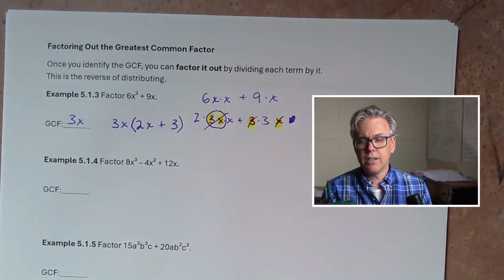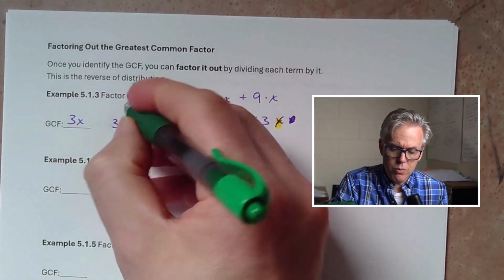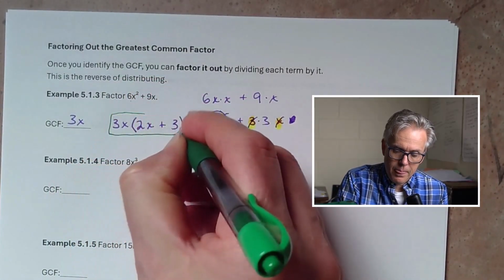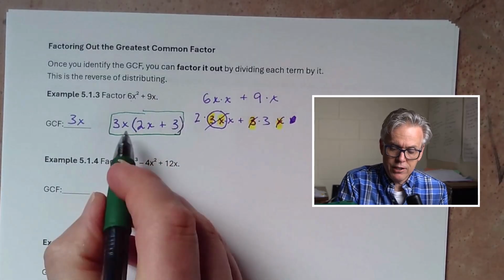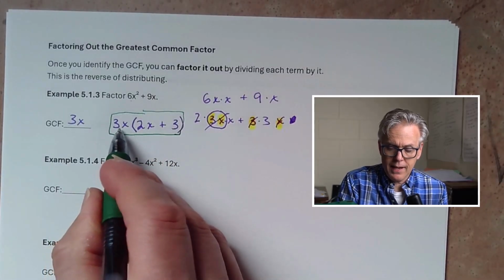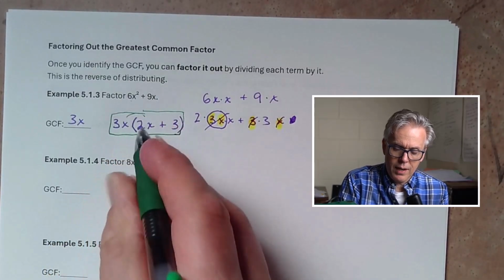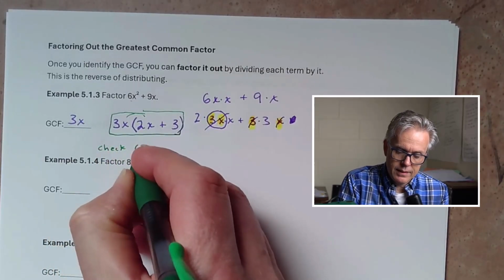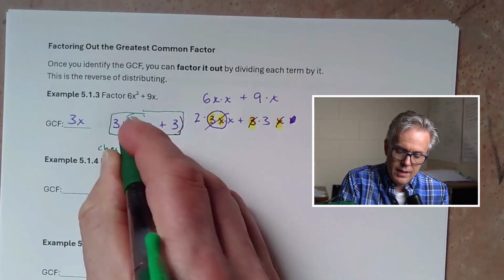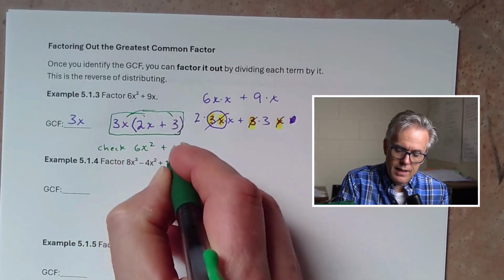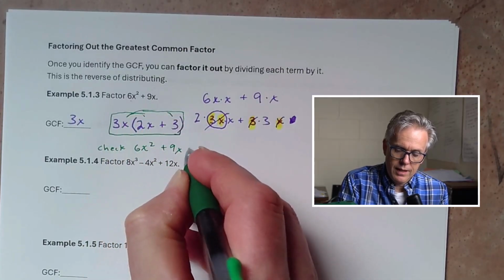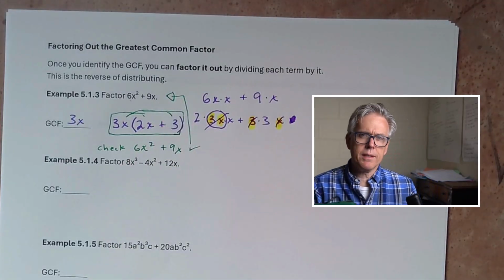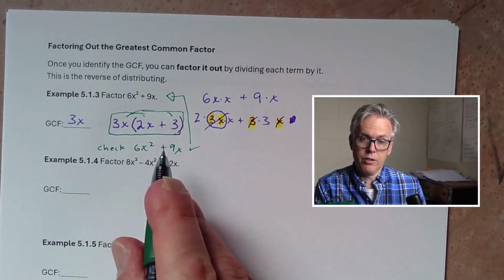Now, when you're first learning to do these, I strongly recommend that you go ahead and check this. So this is the final answer. But go ahead and check it by using the distributive property and multiply that out. So 3x times 2x, this is our check here, is 6x squared. And then 3x times 3 is 9x. And we got our original expression. So it's definitely worth at least mentally checking to make sure you did that.